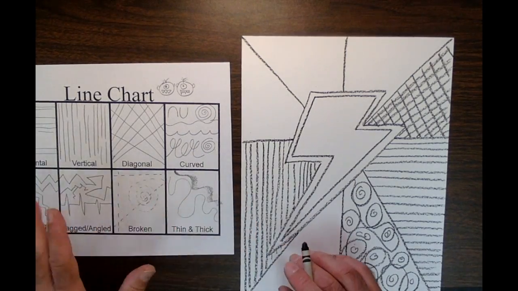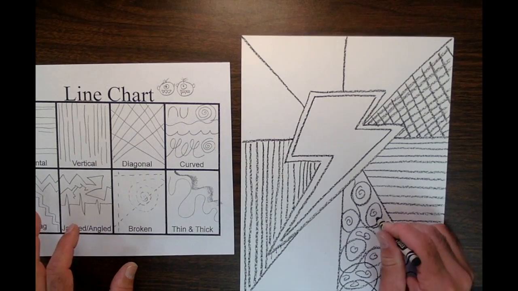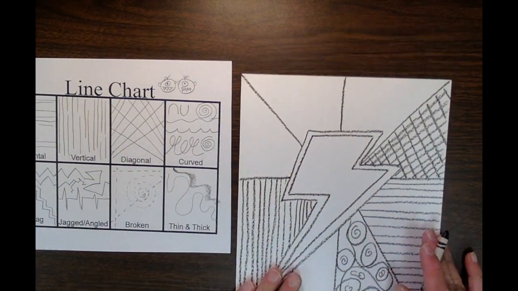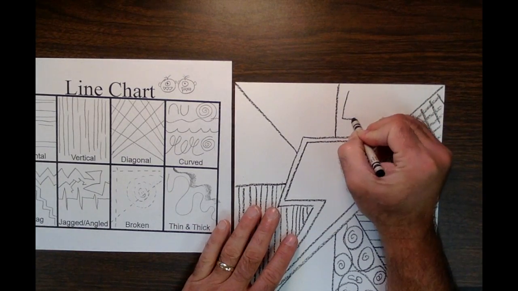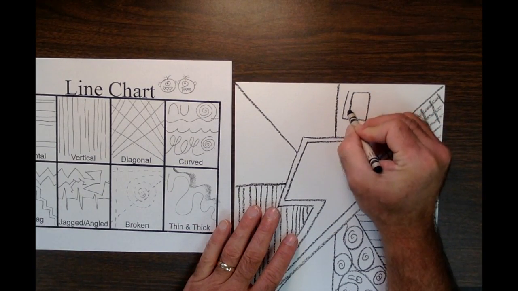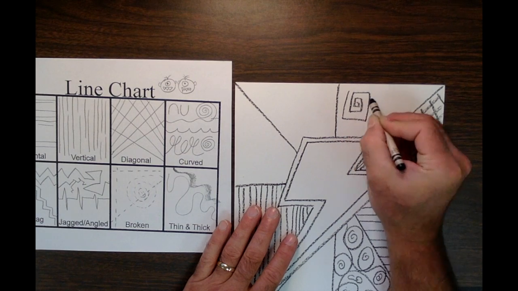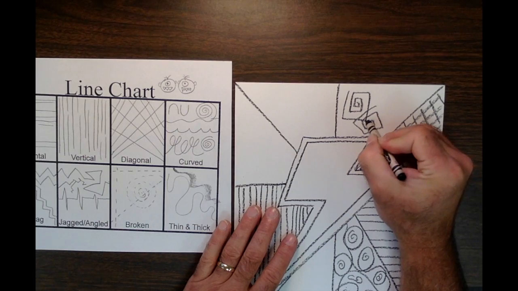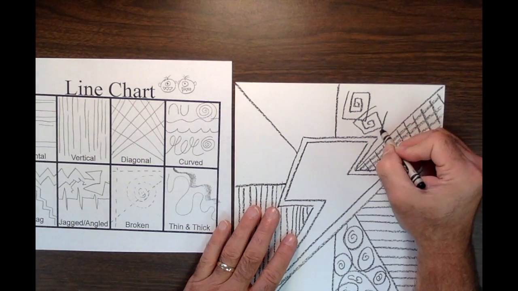Now if I do jagged, I want to show you how I can do a spiral jagged. They call it a jagged spiral. And it's almost like a square instead of a circle, and it just keeps getting smaller and smaller. And then my thought is, what if they overlapped? That'd be so cool. Now again, you don't have to draw what I'm drawing.